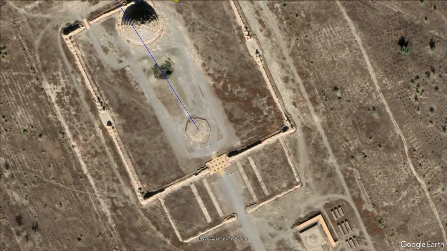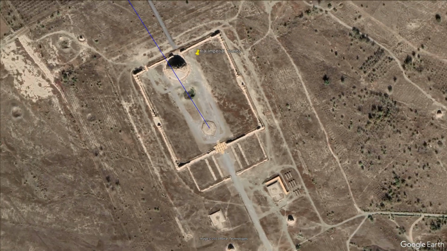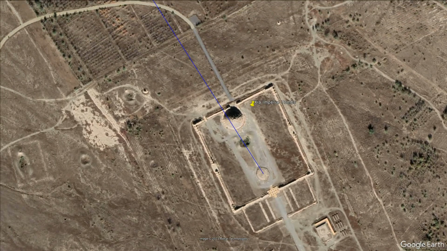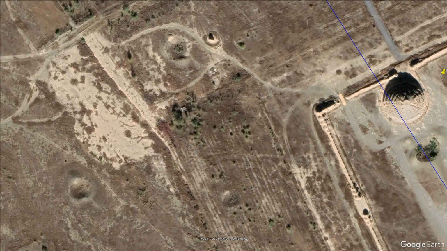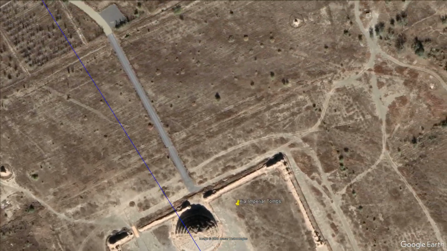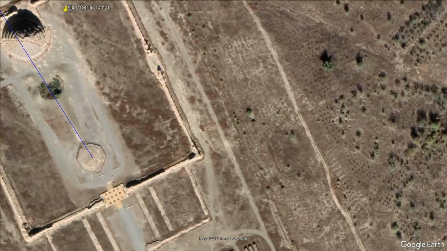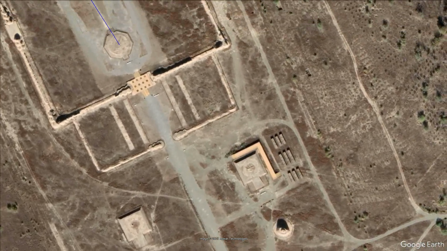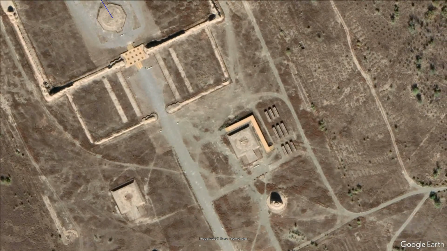And this is the Xia Imperial Tomb, and as you can see, it stops at an octagon. And if you start looking around, again, there are circles that can be highlighted, and again, this is a puzzle that needs to be decoded too.